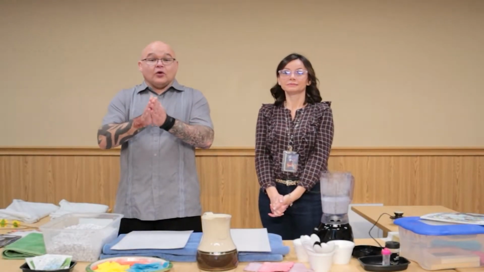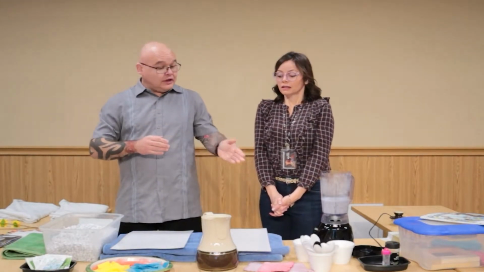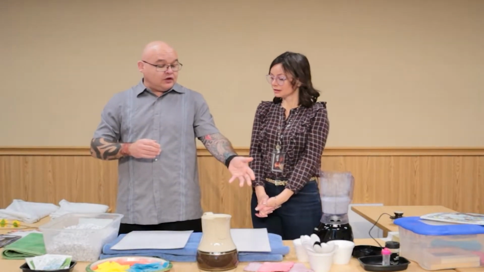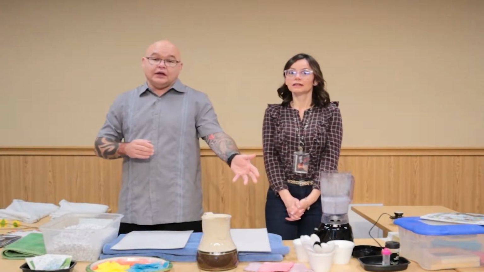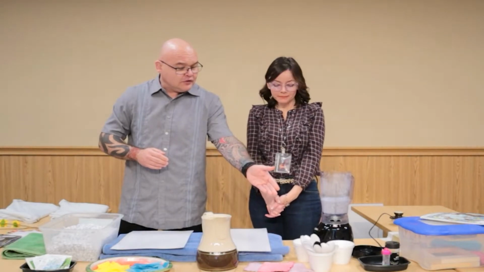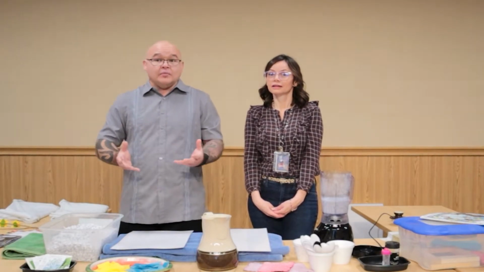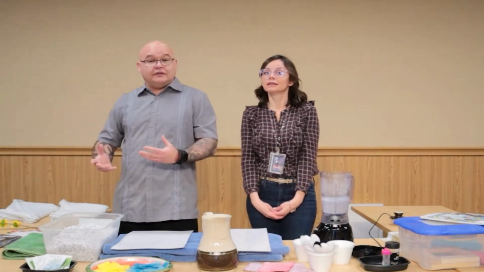Okay, so making your paper unique. Like Tiffany was saying, you can add things that you collect from nature, like you can put the flowers in there, or what is that, Spanish moss? Uh-huh. You can put seeds in there. You can also create gift shapes and ornaments from your paper that you can give to other people.